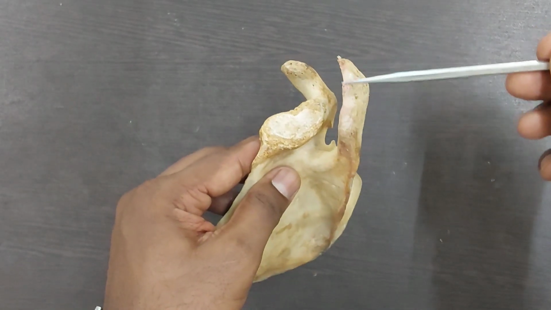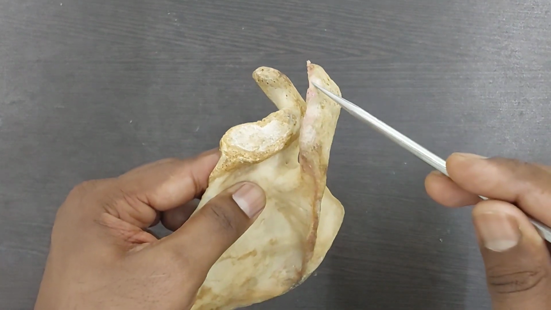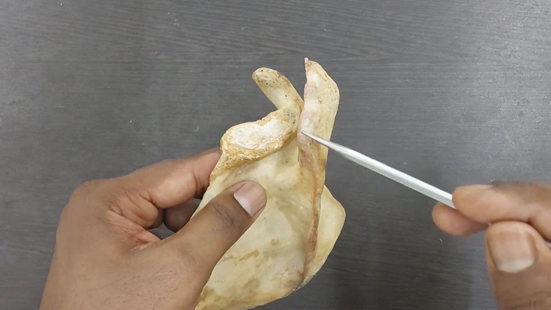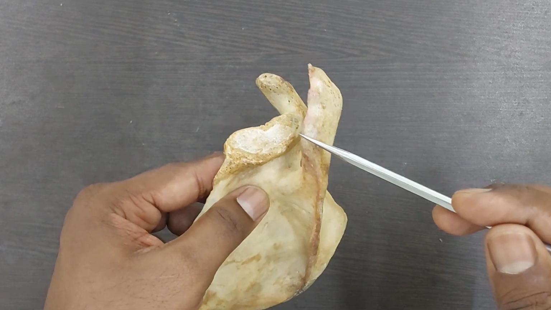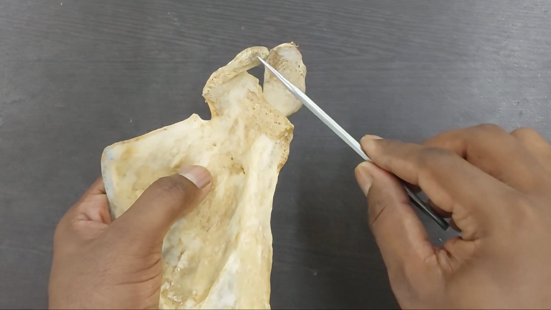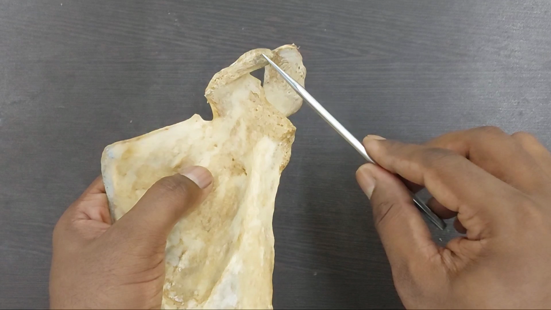On the lateral border of the acromion process, you can see some tubercle projections. These projections give origin to the multipennate fibers of the deltoid muscle. Here you can see the coracoid process very clearly. The tip of the coracoid process gives origin to the short head of biceps and coracobrachialis.